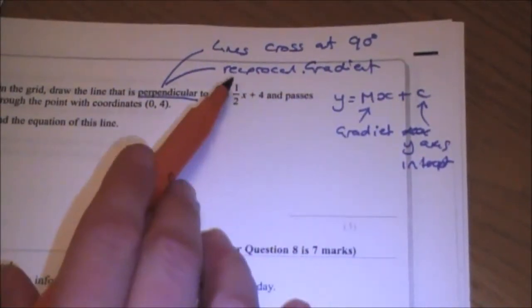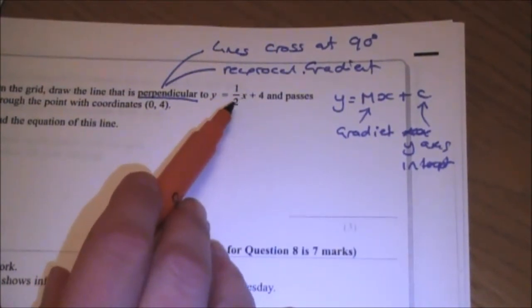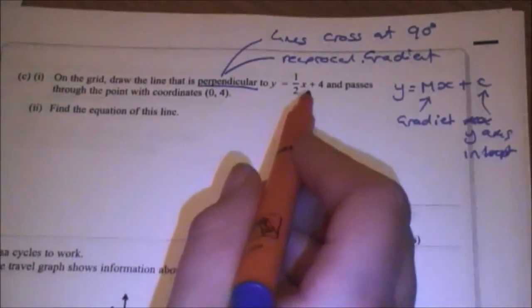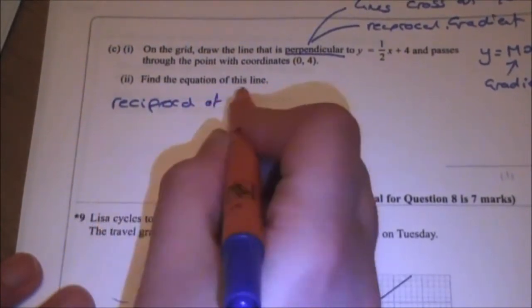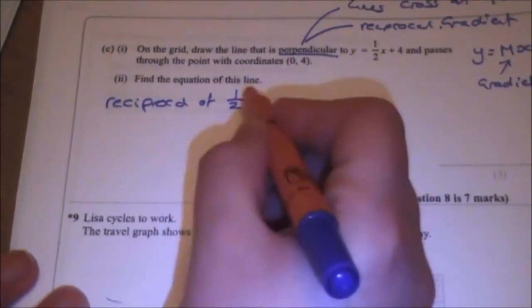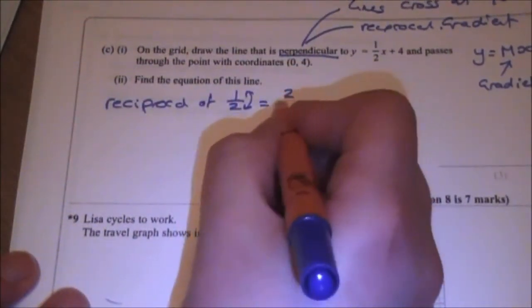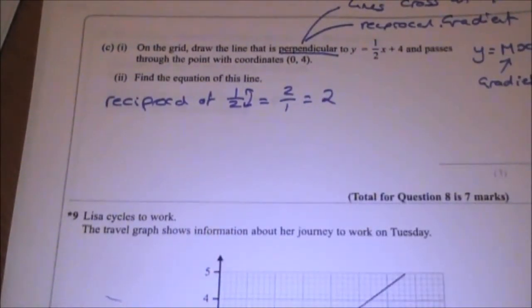Now, if the gradient of my original question was half of x, I need to find the reciprocal of that. So the gradient of my line is going to be the, well, let's write it out here. You don't have to though in your exam. Reciprocal of a half means that you just flip the fraction. So it would become 2 over 1, which actually equals 2.